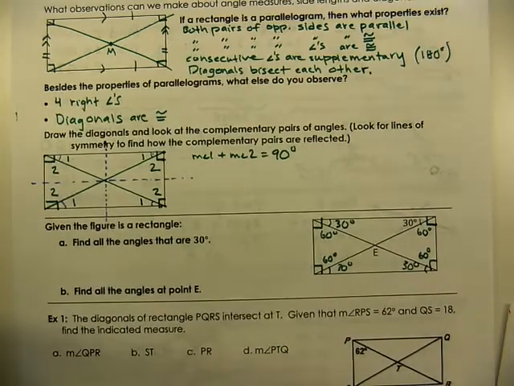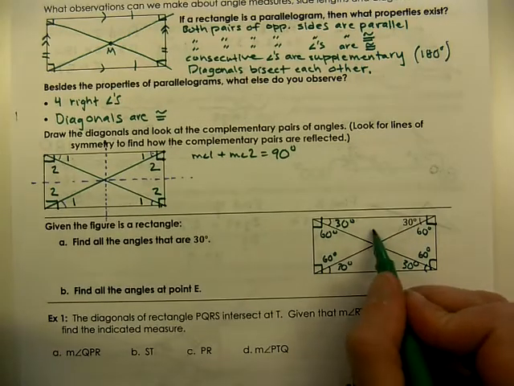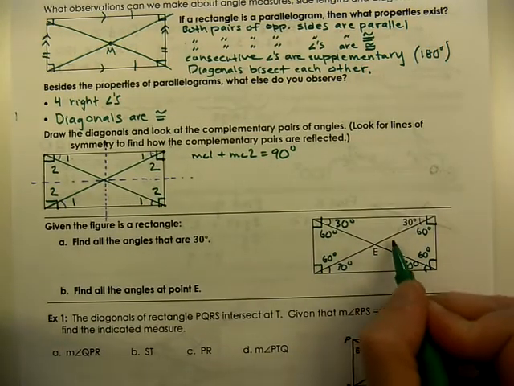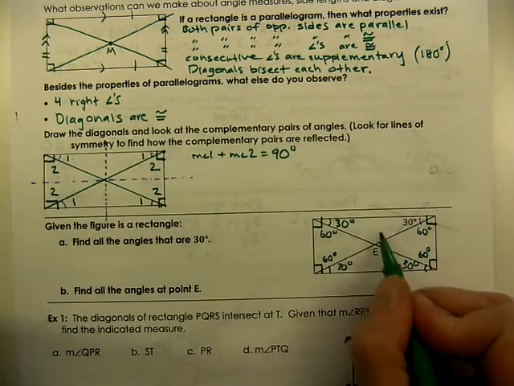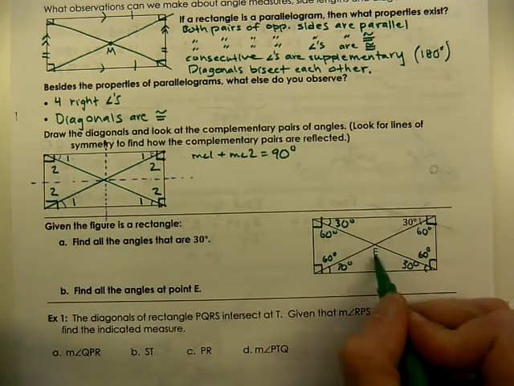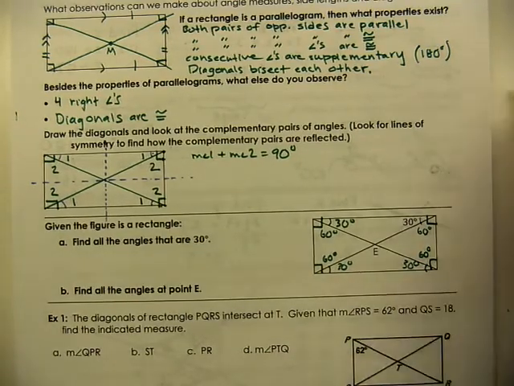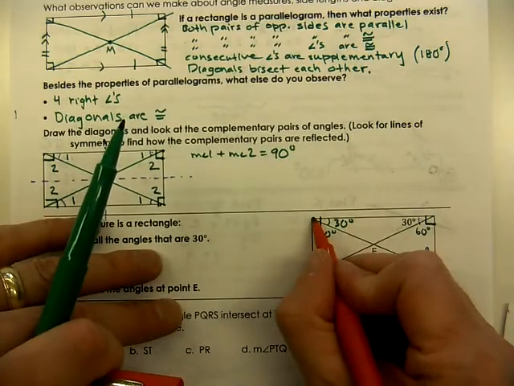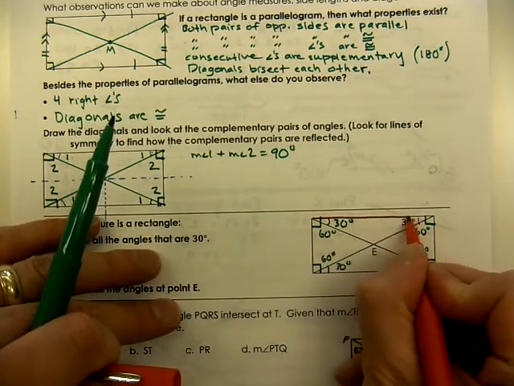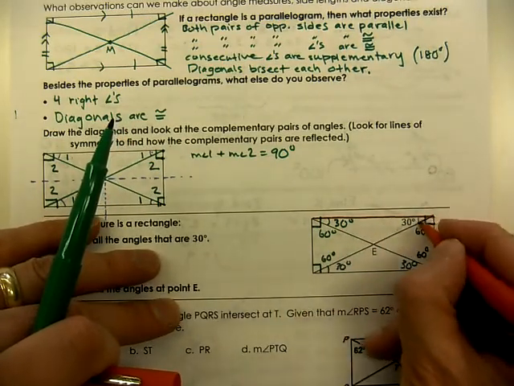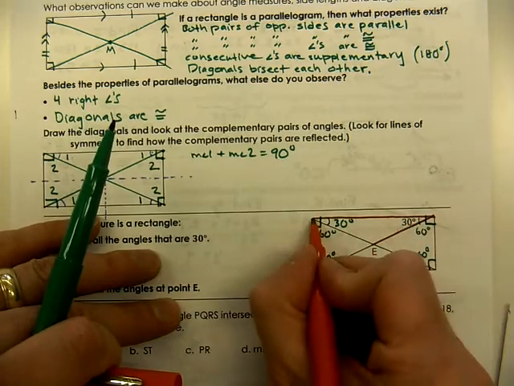Now we're going to go one step farther, and that is we want to take a closer look at what's happening on these 4 angles around point E. I don't really have any numbers here, but we can find these as well. In this case, we're not using a line of symmetry. Instead, we're going to use the triangles that we have. I could pick any triangle, it doesn't matter which one. So I'm just picking this one at the top.